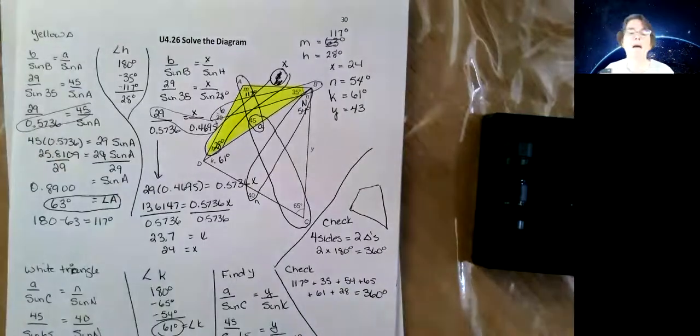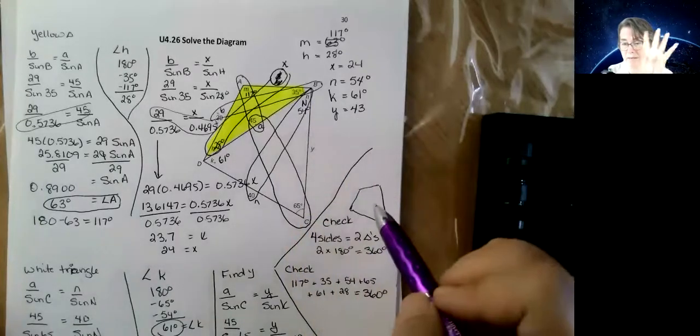So a little bit of a check to see that my angles are reasonable, because in a quadrilateral, a four-sided figure, you can divide it just like our picture did into two triangles, which is 360 degrees, and we added up all the ones that we calculated all the way around. It worked out to 360 degrees too.